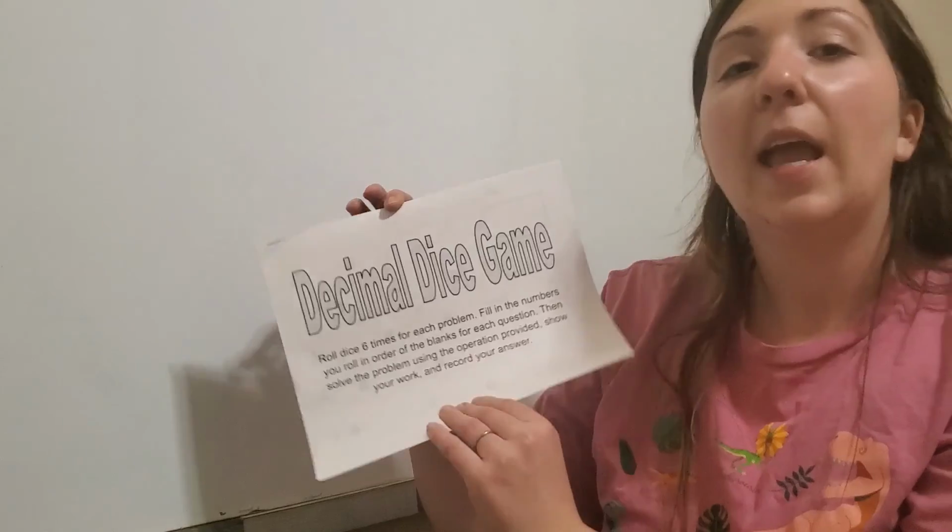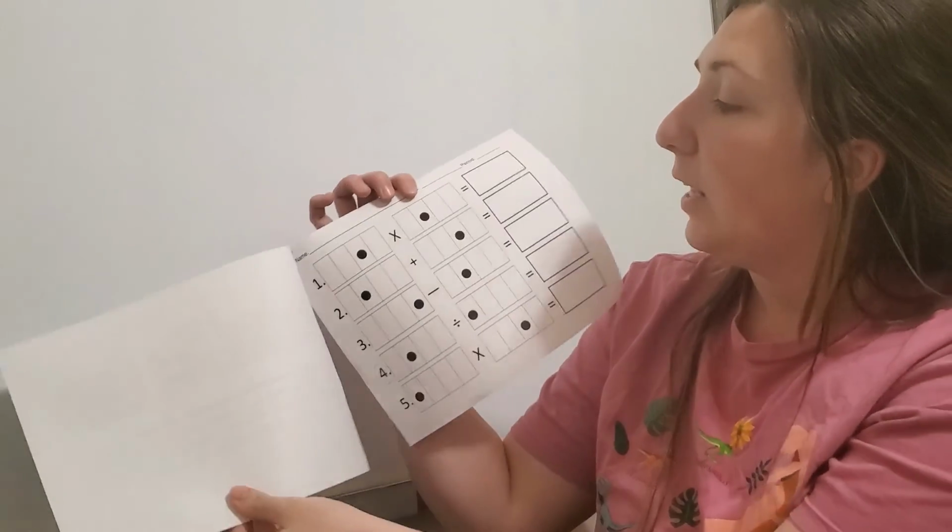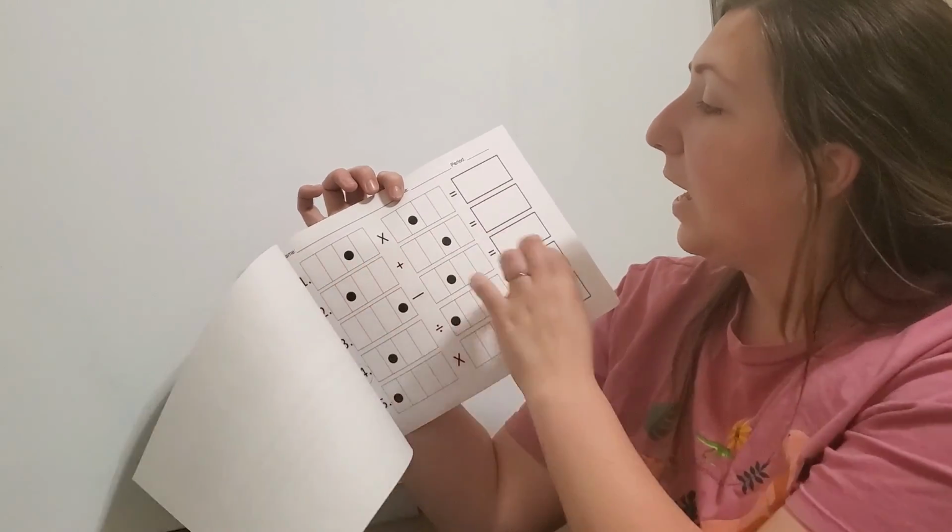I also have an activity for you to take home. We didn't have enough time today in class, but I have a decimal dice game where you roll the dice and you put it in the spots and figure out your answer doing multiplication, subtraction, division, and adding. And we'll go over it more tomorrow.